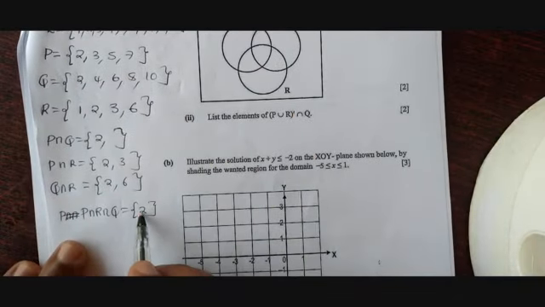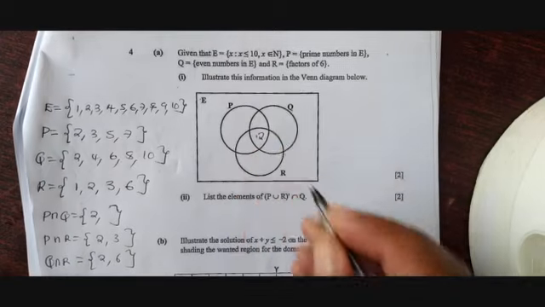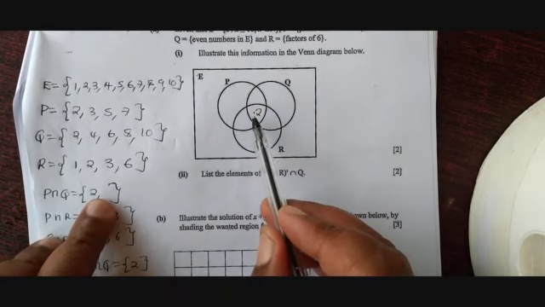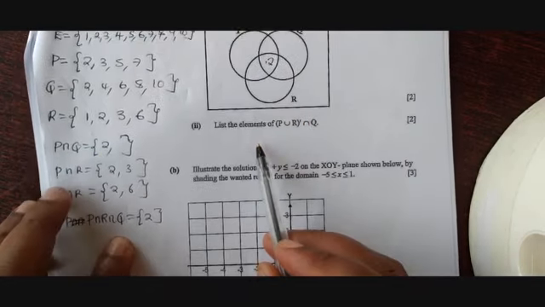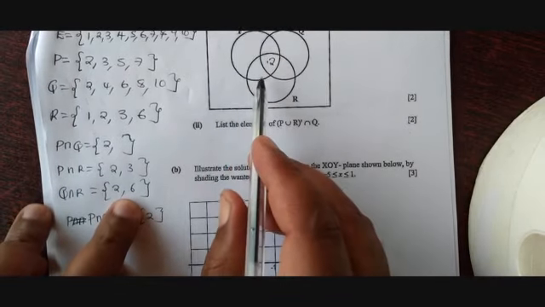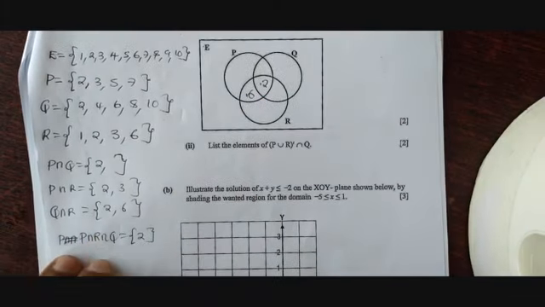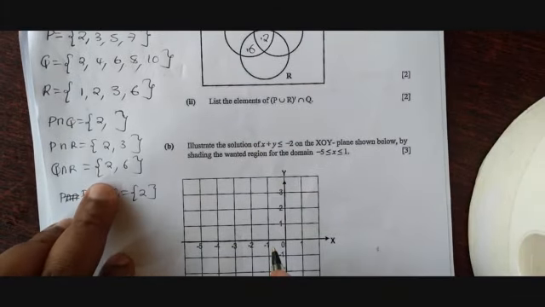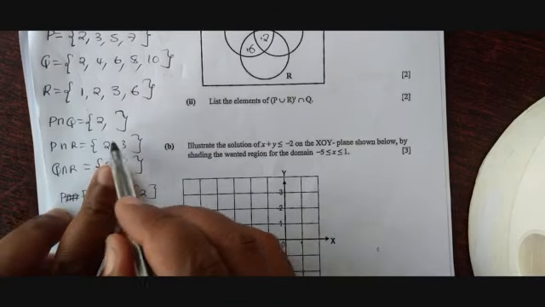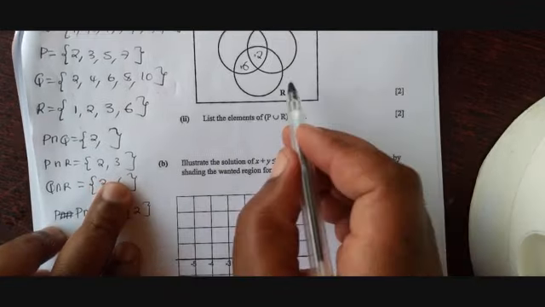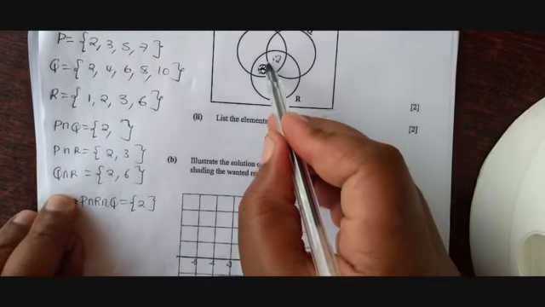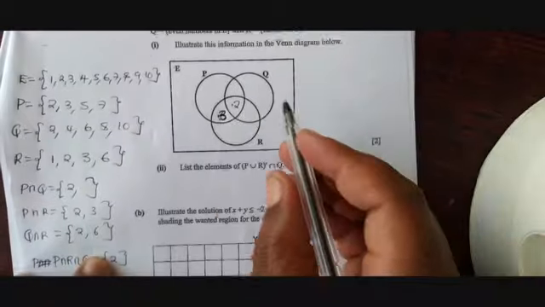You start with this, 2 should be here. Then you put a dot. Then you come to P intersection Q. There should be 2, so we'll put 2 here. Then P intersection R should have 2 and 3. Then Q intersection R in here should have 2 and 6. So there's already 2, I'll put 6 here. Then P intersection R, we are saying it is 3, yeah? So here we'll put 3. Then Q intersection R, this region should have 2 and 6, so that's why I'll put the 6.